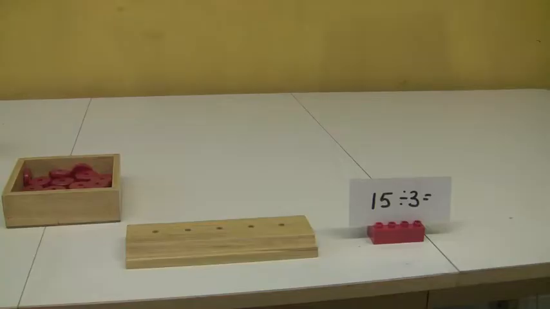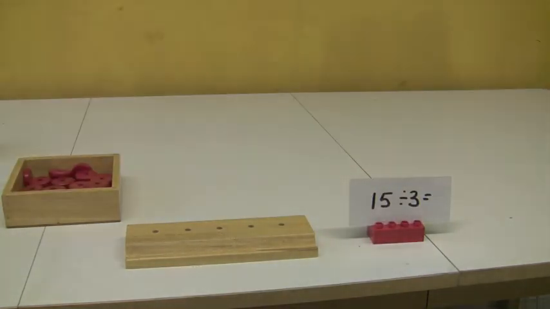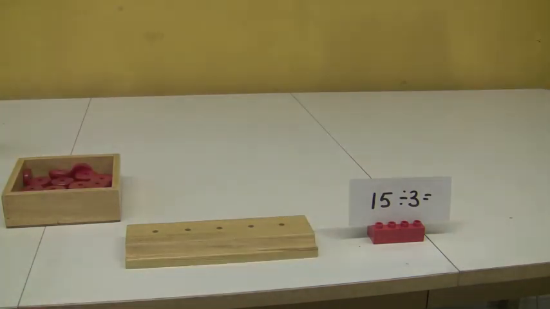Turn to page 2 in your workbook and we'll work through some problems together. The first question is 15 divided by 3. So you can fill in the missing bits in that first question. In 15 divided by 3, we're going to count in threes until we get to 15. So using our fingers, we're going to count in threes.